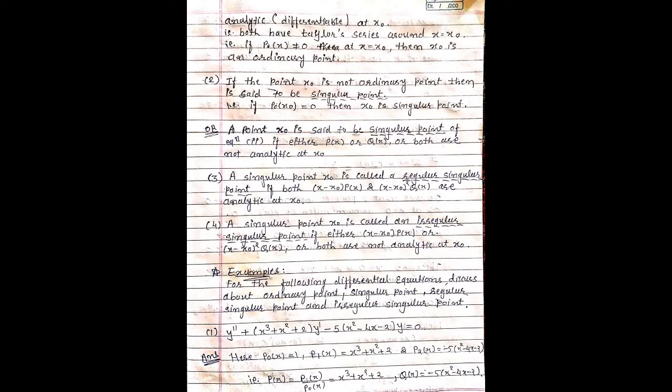So for a singular point, the point must be singular, right? A singular point x0 is called a regular singular point if both functions (x minus x0) p of x and (x minus x0) square q of x are analytic at x0. Second one, irregular singular point. A singular point x0 is said to be an irregular singular point if either (x minus x0) p of x or (x minus x0) square q of x or both are not analytic at x0.